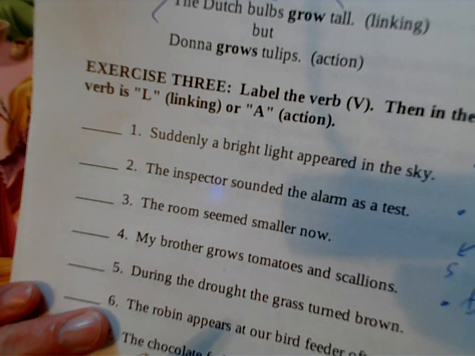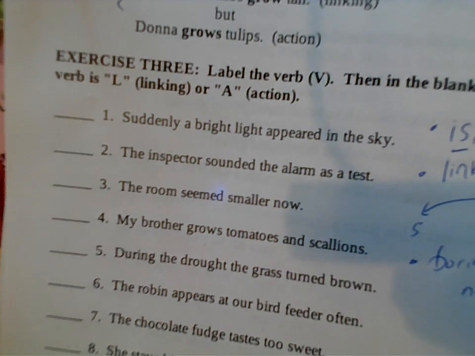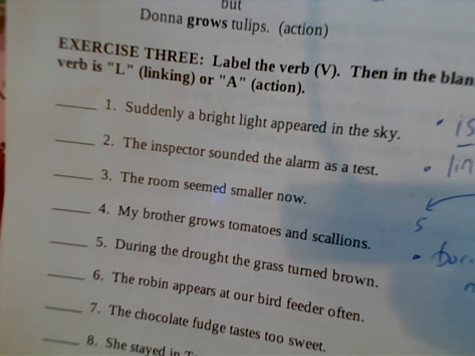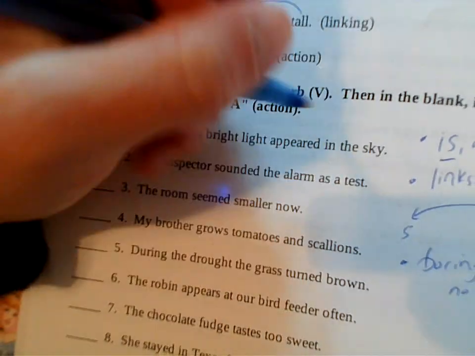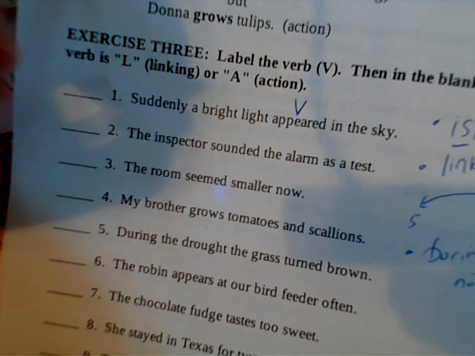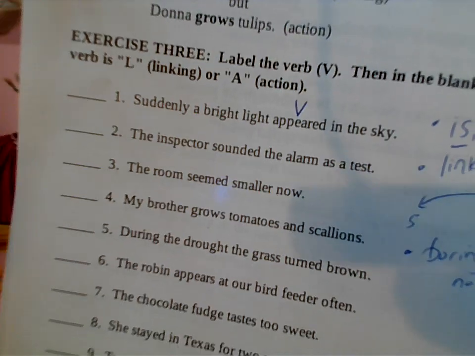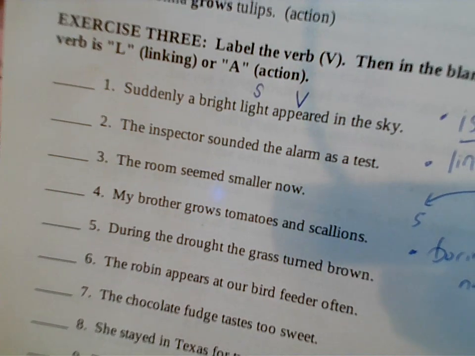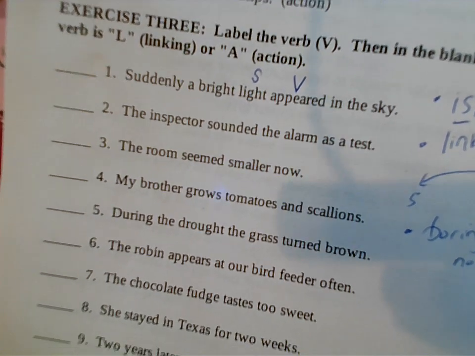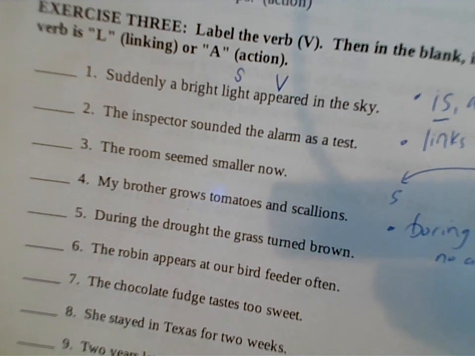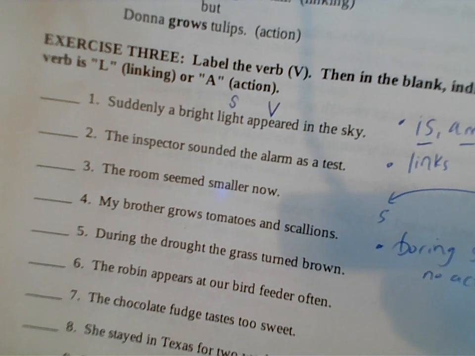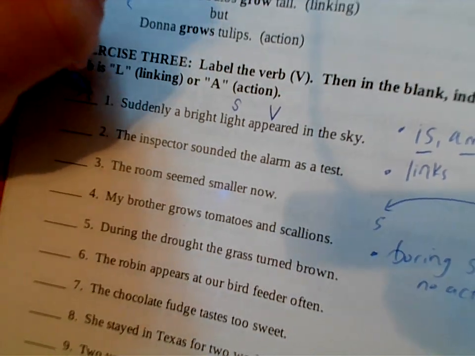So together right now, we're going to go through 1 through 5, okay? So number 1, suddenly a bright light appeared in the sky. So I ask myself, okay, what happened? What's the verb? And I think, okay, appeared, something appeared. The verb is appeared. What appeared? Your subject is whoever or what is appearing, the light. On the quiz, you won't be asked to find your subject, just identify the verb is all. Now, action or linking? Did the light actually physically appear there? Is that an action? Indeed, and sky does not really necessarily link to light to describe it. So the first one is action.